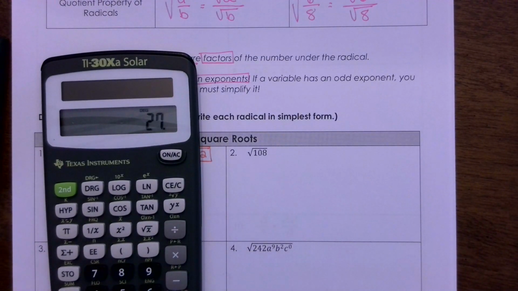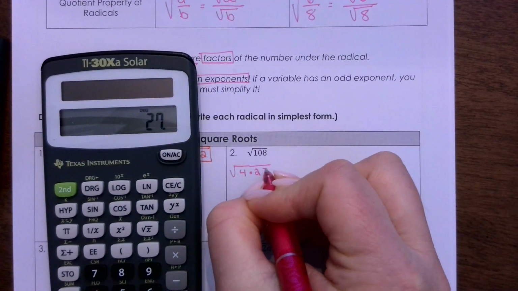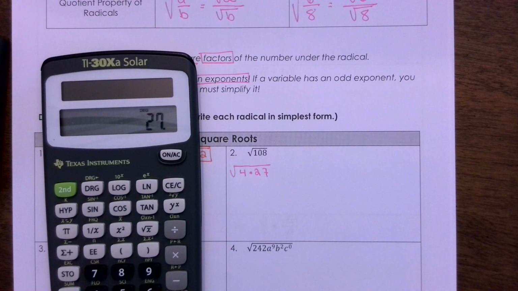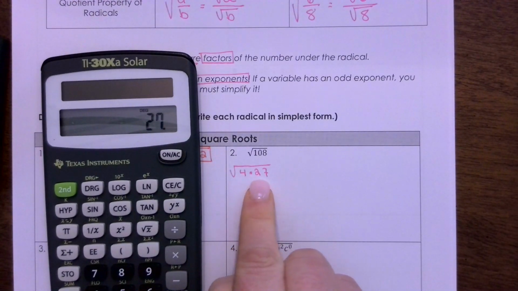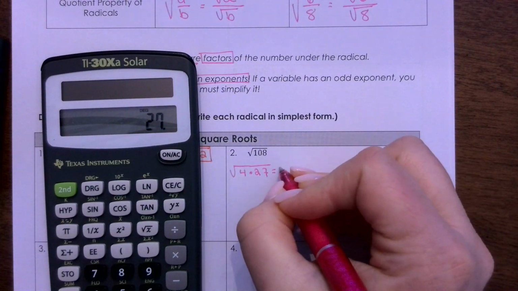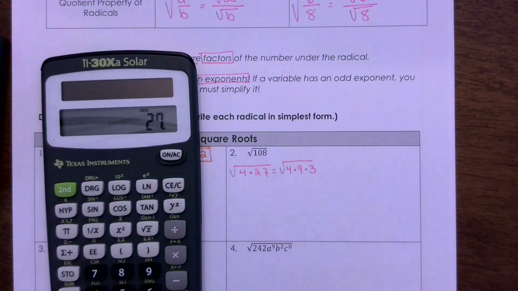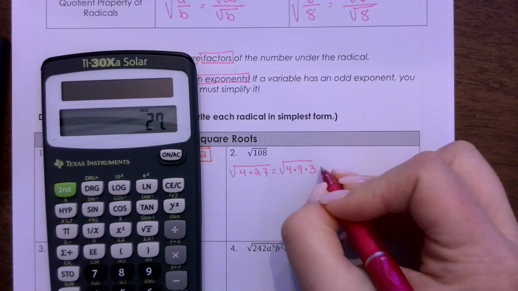And indeed it is. It's divisible by 4. Apparently 4 times 27 is 108. So I know that 4 times 27 equals 108. Now I also know I can break down 27 into another perfect square. I can have the square root of 4 times 9 times 3, right? Because 9 times 3 is 27. And I've done all of this by just dividing by 4 because I figured that would work, maybe.